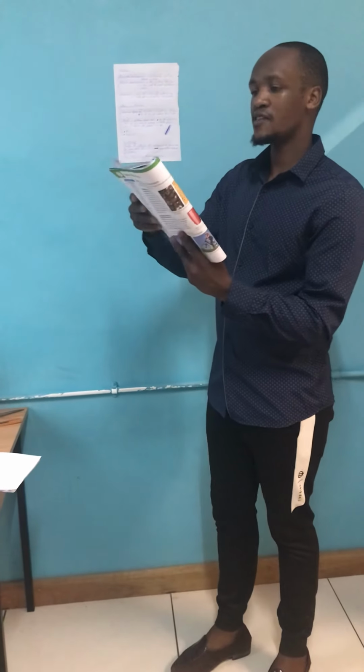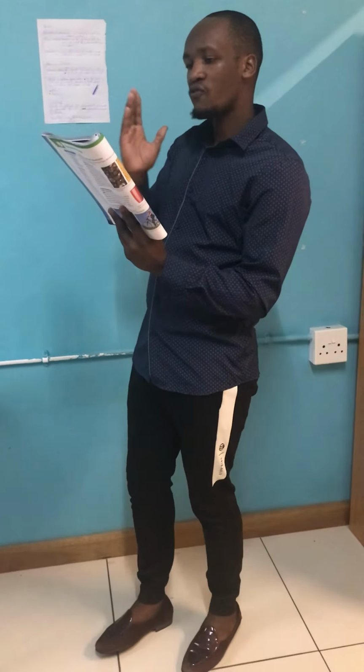Let me read here a little bit. A solid structure is usually made from one solid piece of material, but it can also be made by pulling or forming similar materials into a particular shape or design.